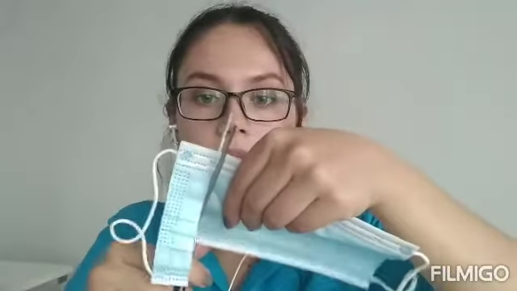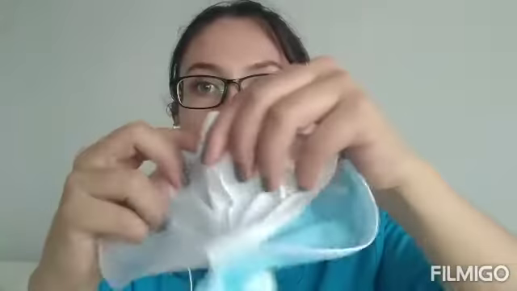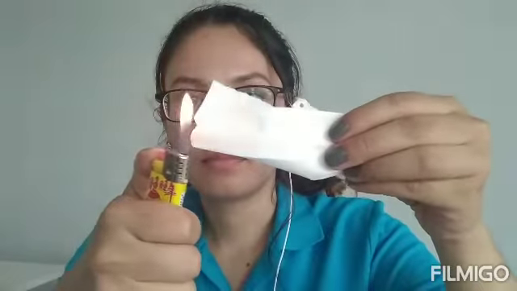So what we're going to do is take a mask and cut it, and remove the middle layer of the mask, which is the melt-blown cloth. Now we are going to burn the melt-blown cloth.